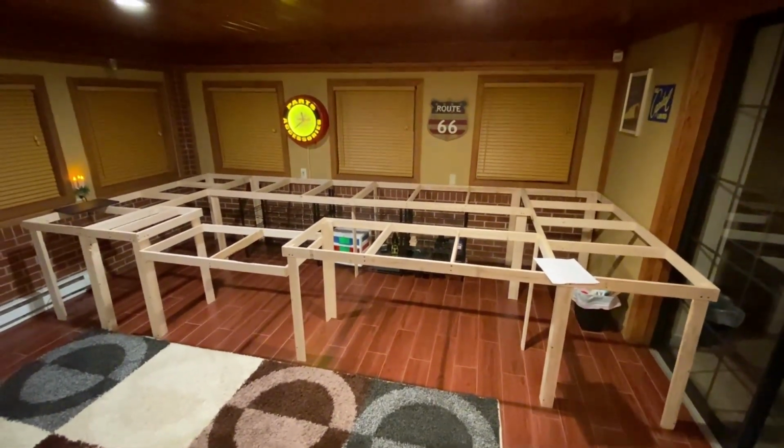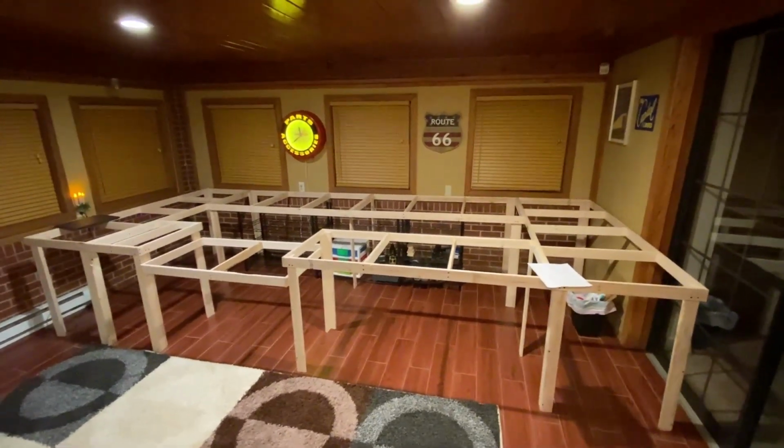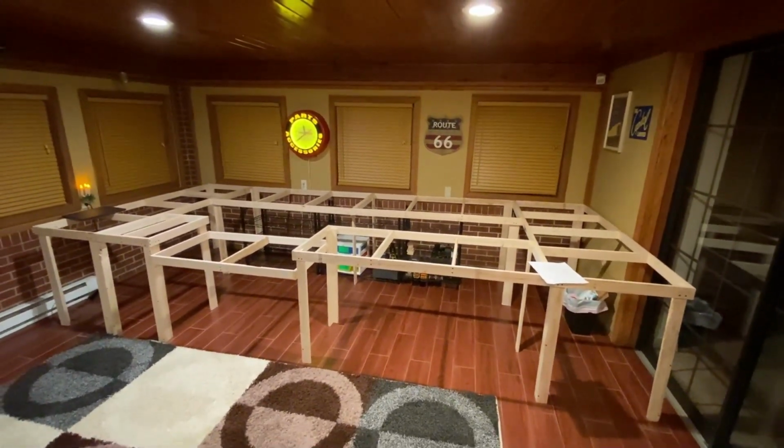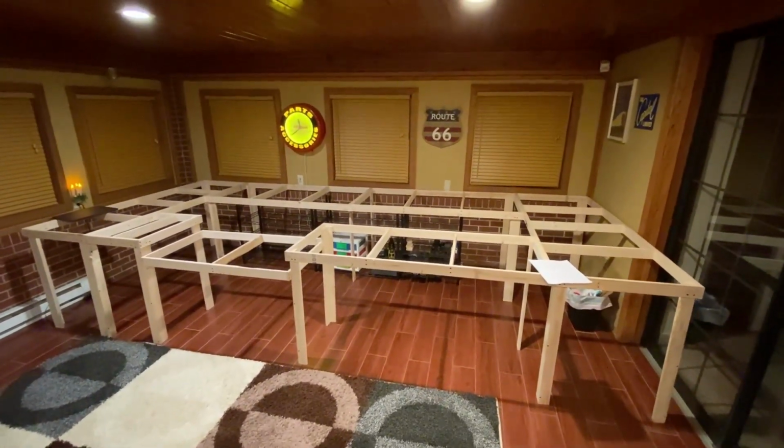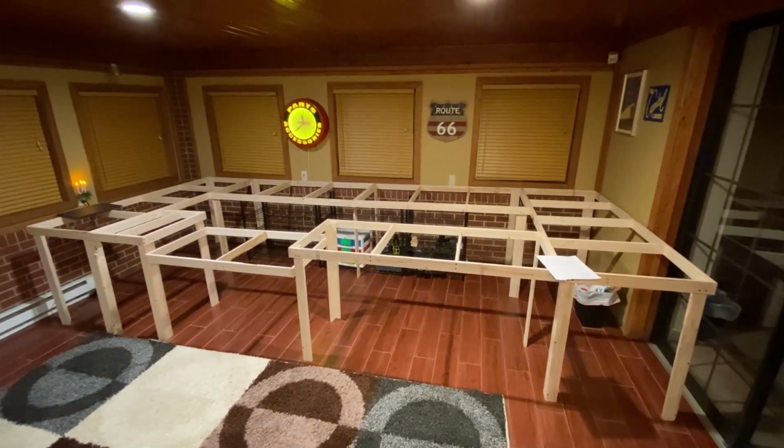And so when I showed him the track plan and said, "Do you think this is possible?" He was like, "Yeah, we can definitely do that." And so we worked things out. He was able to come over today. He was over most of the day. We just hammered out and got pretty much the whole basic benchwork done.